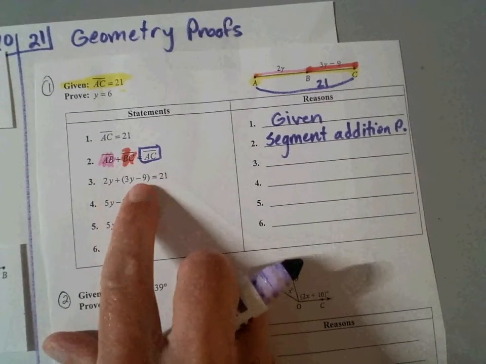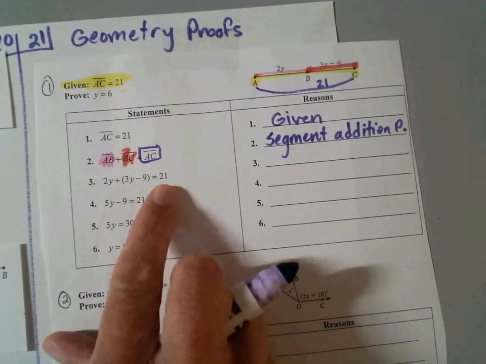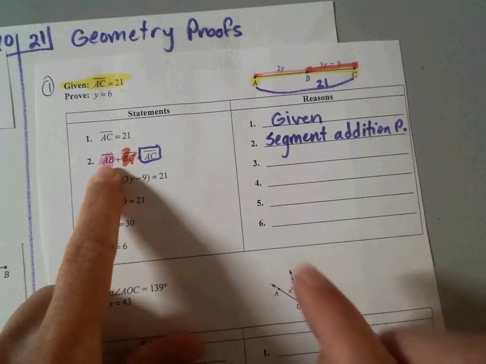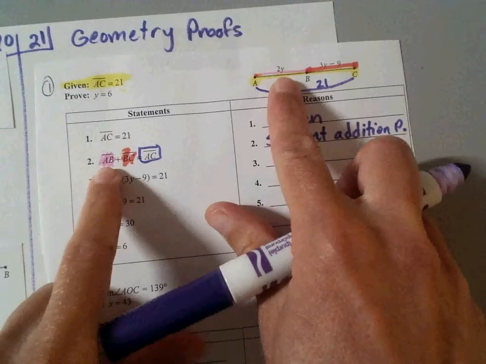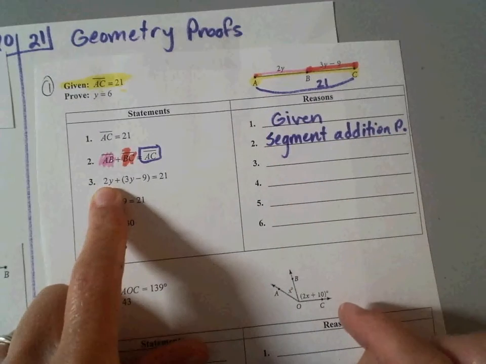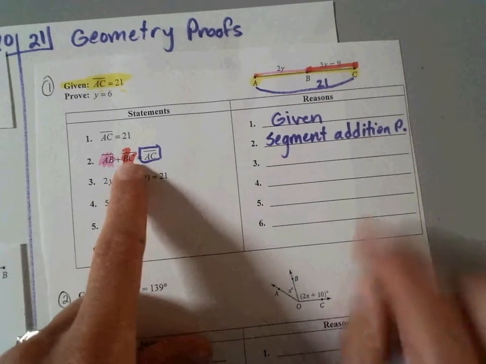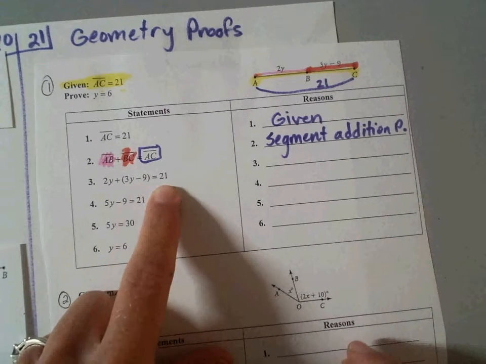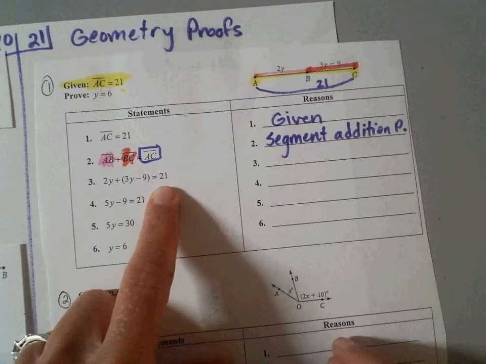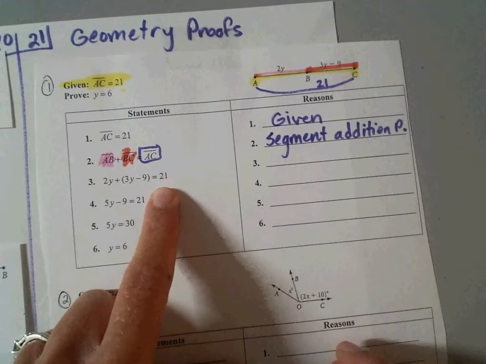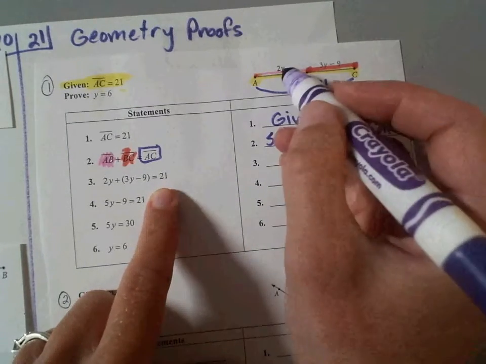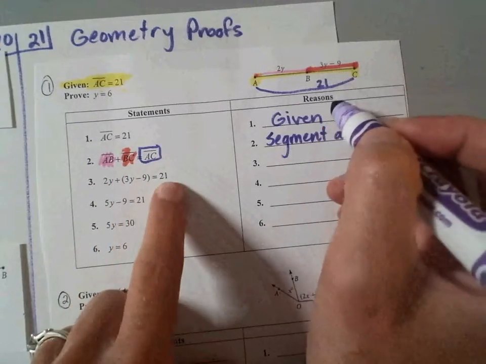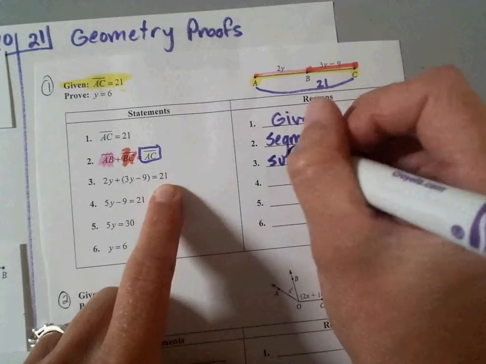Okay, now you look and see what did they do from step 2 to step 3. Well, now we ended up having some algebra written in here, right? So AB was what length up here? 2y. So doesn't it say 2y now? BC is 3y minus 9. It now says plus 3y minus 9. So what did they do? They did something that starts with an S. Substituted. They put 2y in for AB. They put 3y minus 9 in for that one, and so forth. So step 3 is substitution.